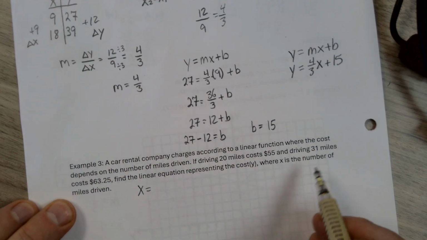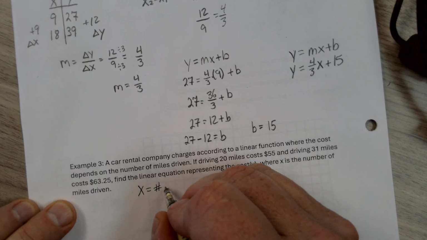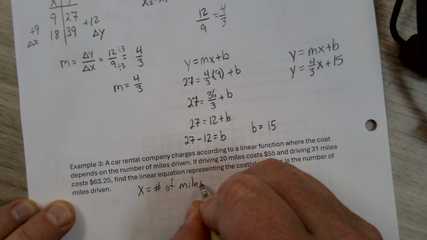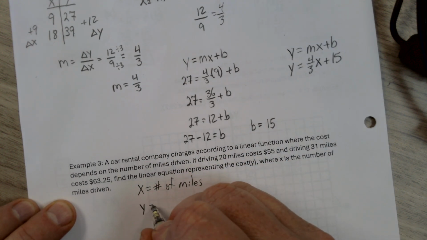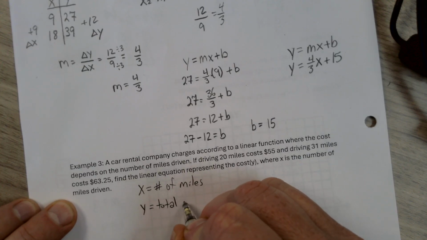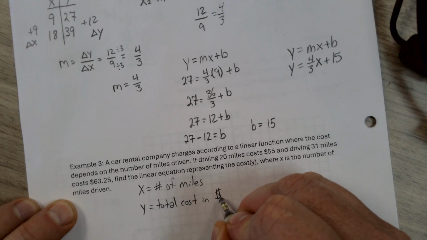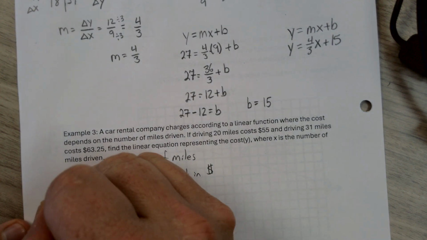X is the number of miles. It tells us outright in our instructions here. That is number of miles. And they tell us that y is the cost. So it's going to be the total cost in dollars. So that's going to be important. Now let's build our table.